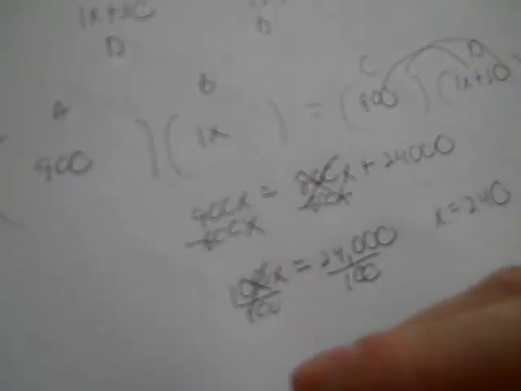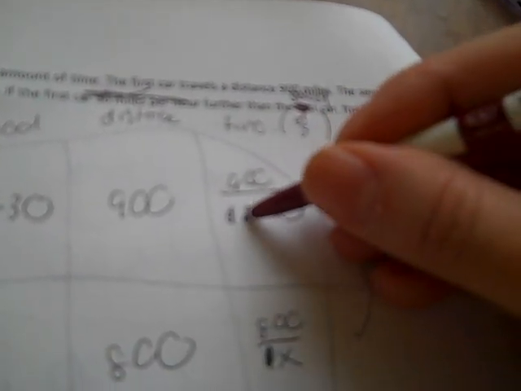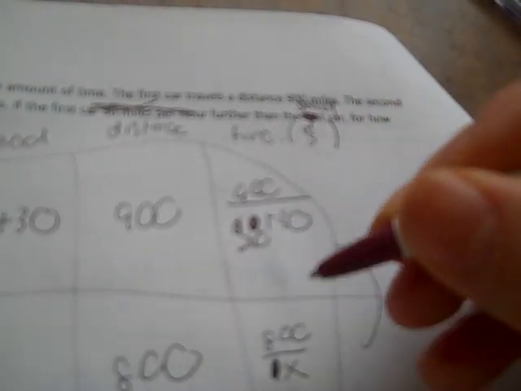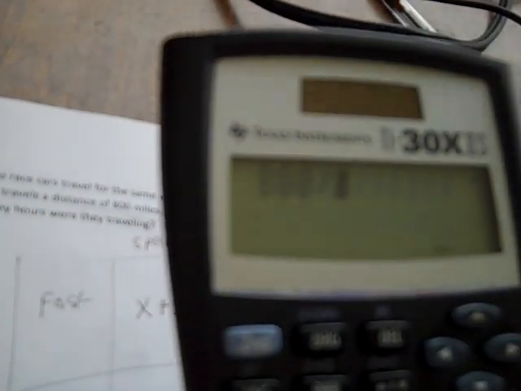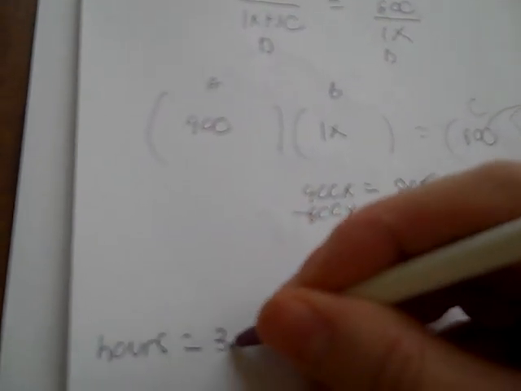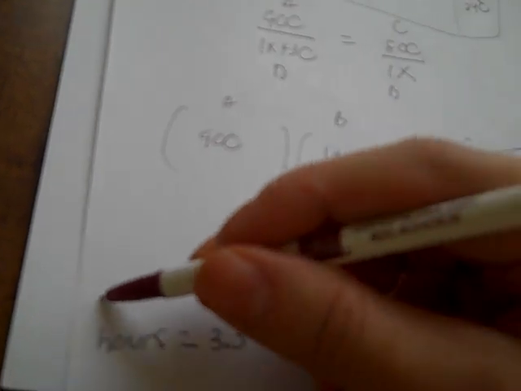But that's not your answer, okay? A lot of people will put that in the answer. That's wrong. You have to find the times. So take those x's and replace them with 240. What's 240 plus 30? Well, 270. So take 900 divided by 270, 3.3 repeating. Now take 800 divided by 240, 3.3 repeating. So the hours is 3.3, or 3 hours and 20 minutes.